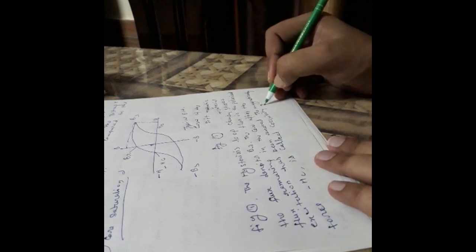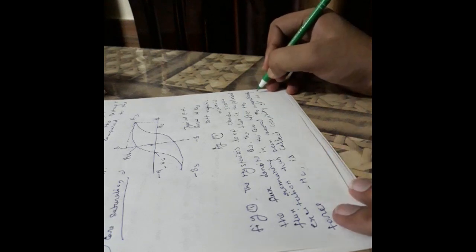It is the amount of magnetizing force required to bring the remaining flux density back to zero.